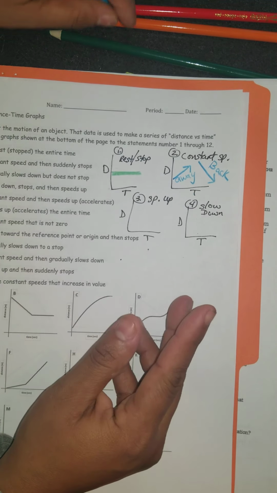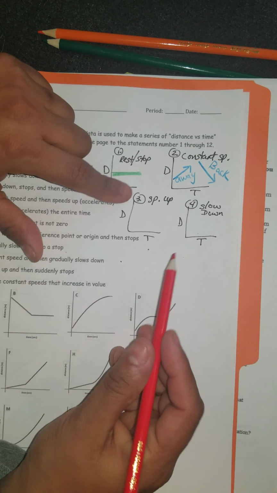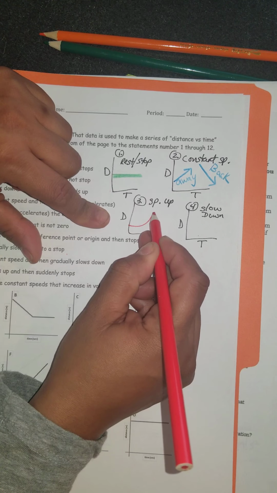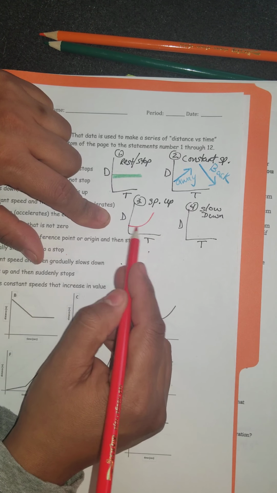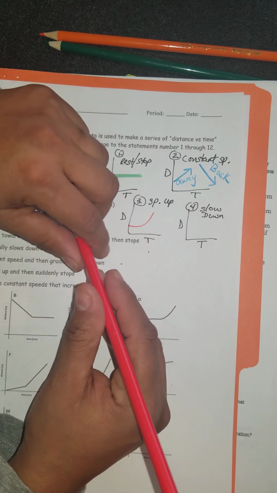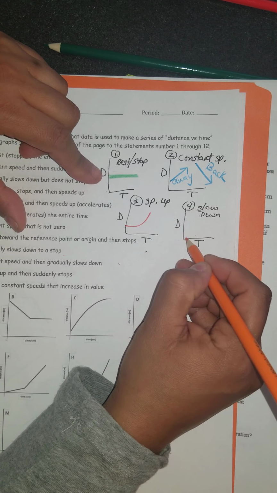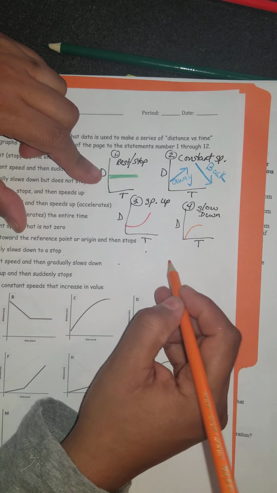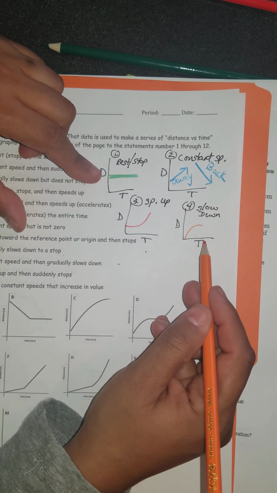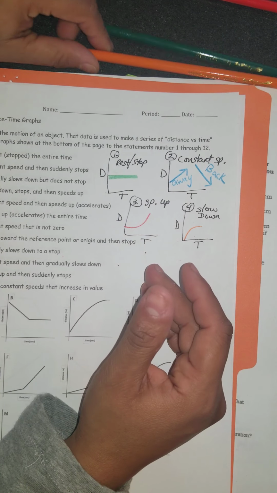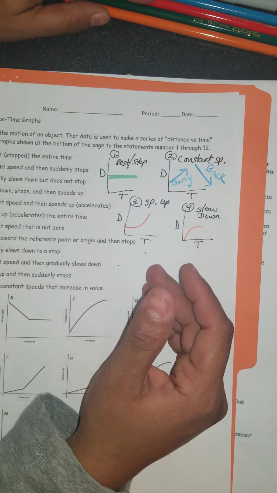Okay? The next one is going to be speeding up. If it's a DT graph, my object's going to start to look like this. It's going to have that curved slope to it right there. And if it's slowing down, then it is going to look like this. It's going to start making kind of like a mountain, a hill slope. Okay, so those are the 4 that we need to recognize. Make sure you're using your colors. That's part of the grading.